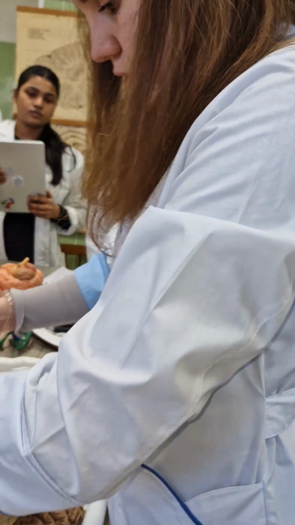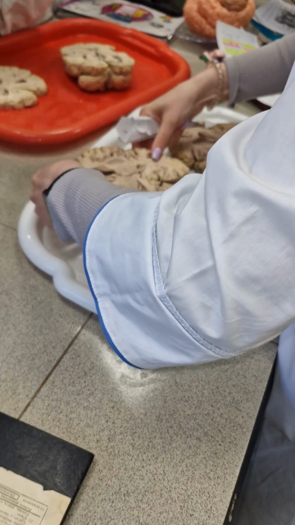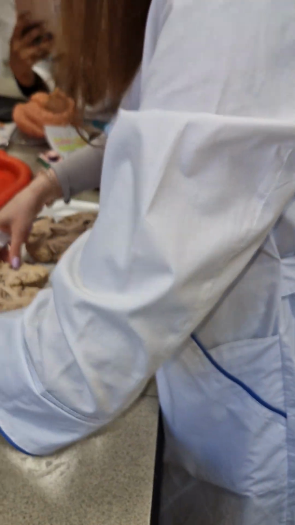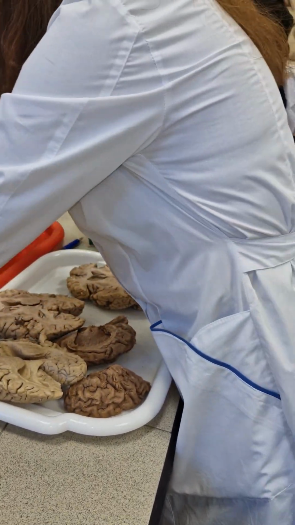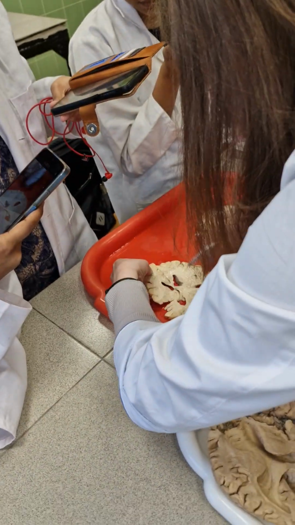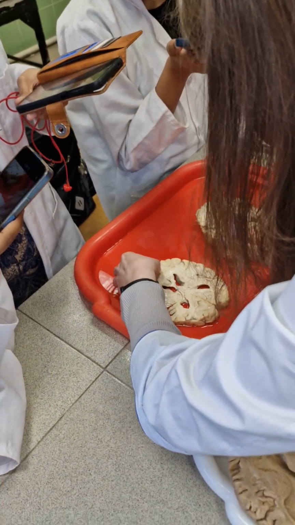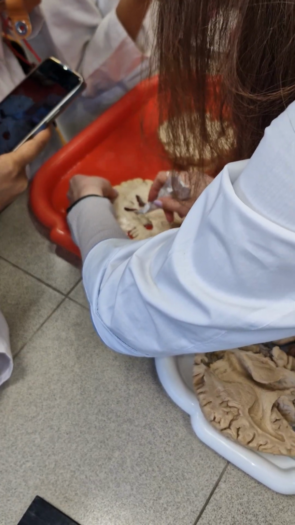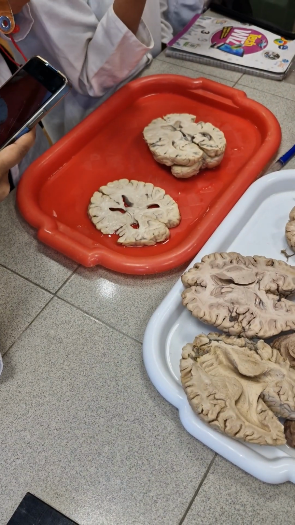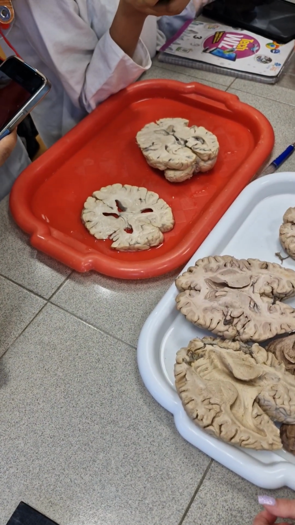For example, this is the anterior part. Maybe on this one, I think it can be the corpus of nucleus caudatus. On another section, the corpus of nucleus caudatus.